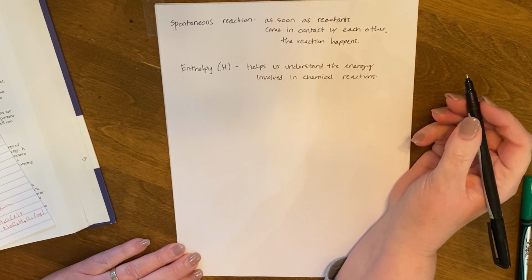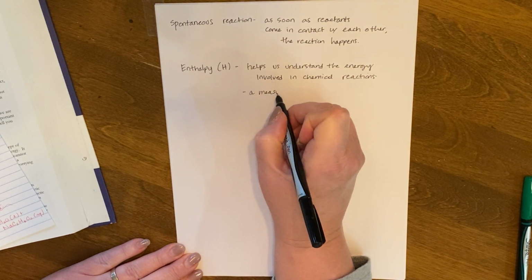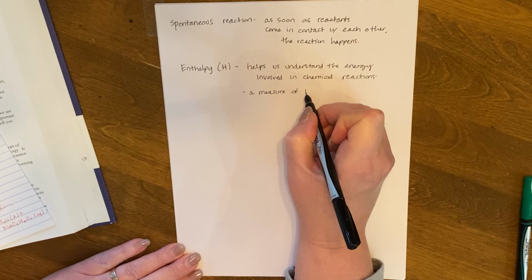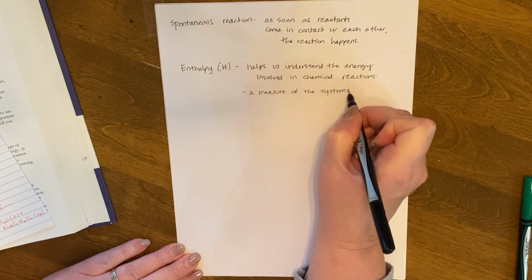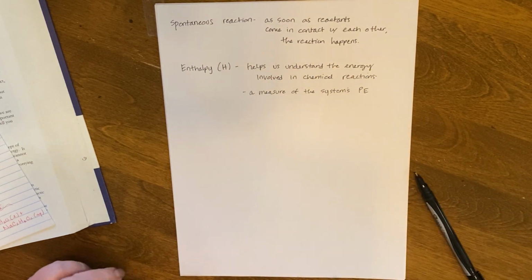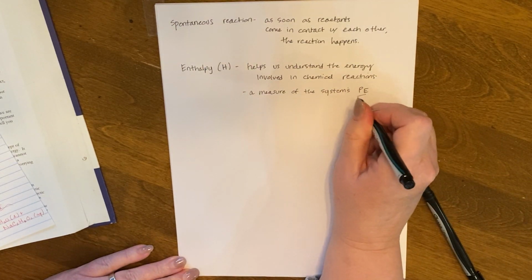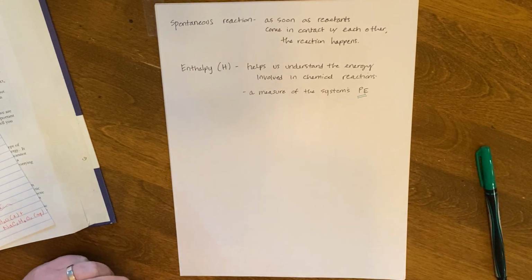And enthalpy is actually a measure of the system's potential energy. Okay, so remember, enthalpy is a measure of the system's potential energy.